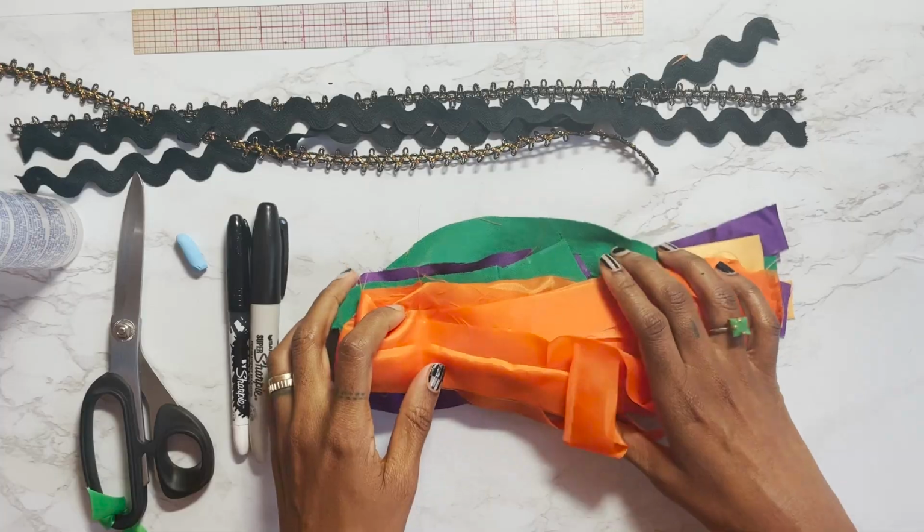Each color of a kente cloth has a special meaning. For this project, I am using the colors orange, green, purple, and black. You can create your own symbolic message using any colors you like. With recycled fabric, we will design a kente cloth together.